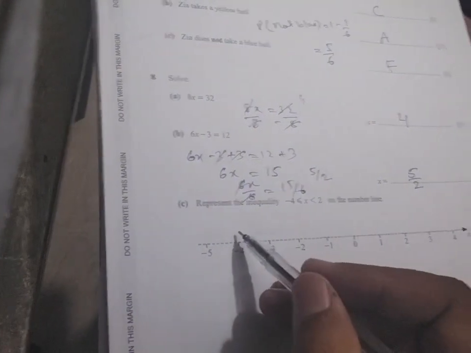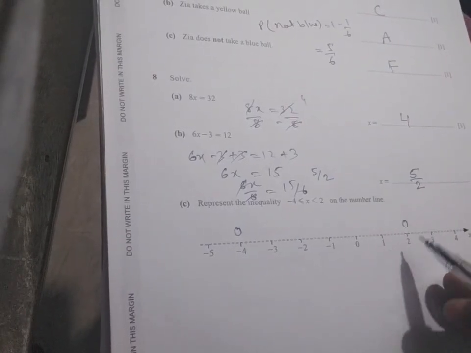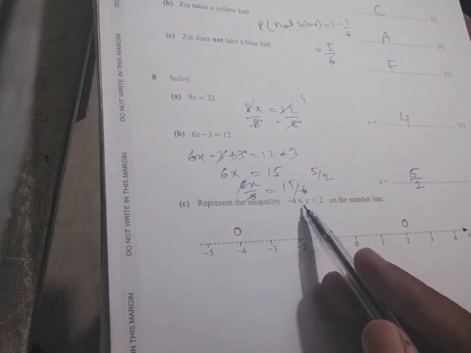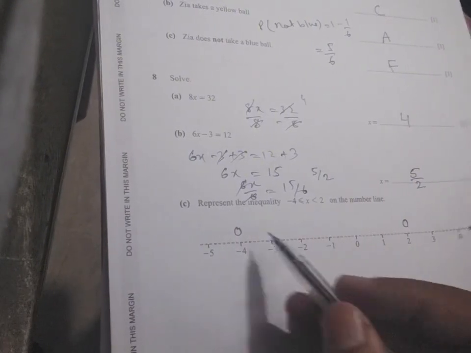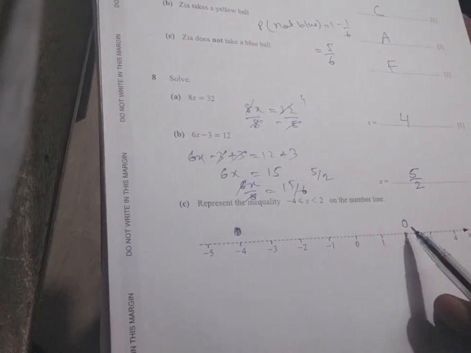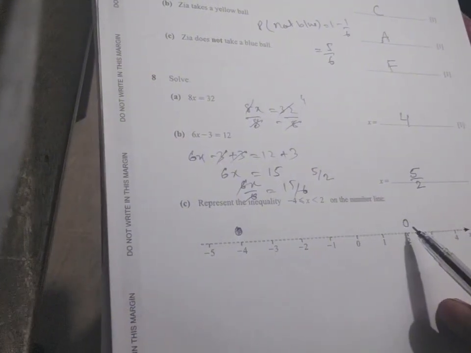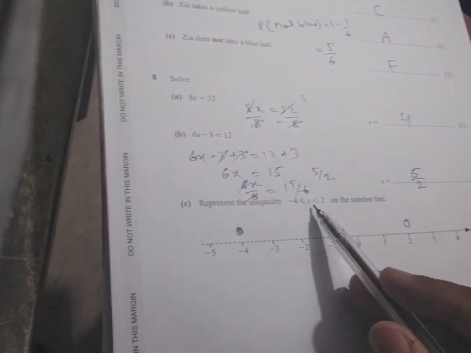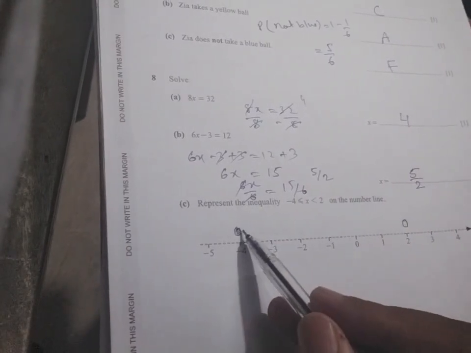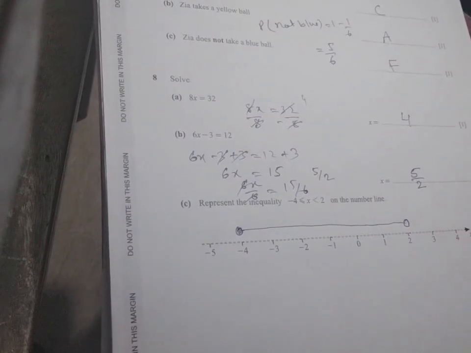As minus 4 is included, minus 4 is less than or equal to, so equal means it is included. So we will shade minus 4, but we didn't shade 2, because 2 is not a part of the solution. 2 is not included. X is strictly less than 2. So now we will join minus 4 with 2. So this is our representation of the inequality on the number line.